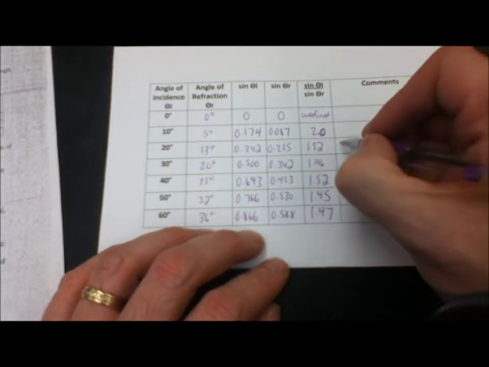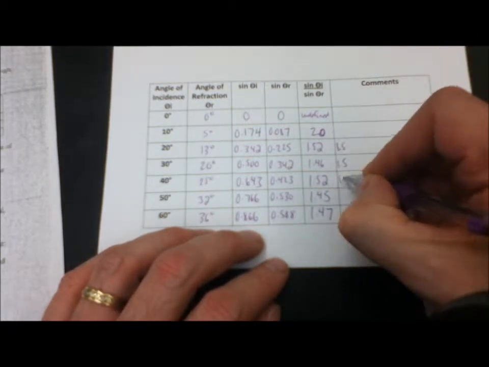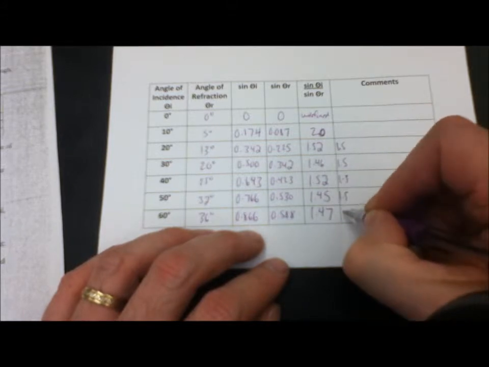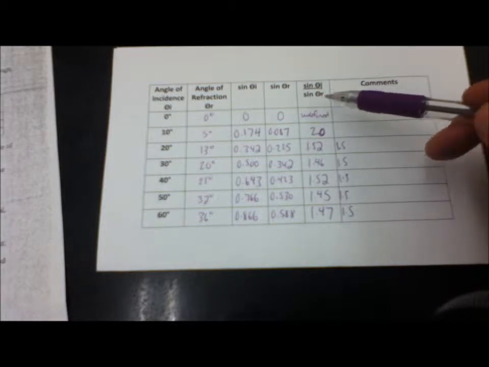So if we round each of these, it becomes 1.5, 1.5, 1.5, 1.5, and 1.5. Wow, look at that. We've got all the same values. The sines of the incident ray over the sine of the refracted ray all gave us essentially the same value. Okay, so that's pretty interesting.